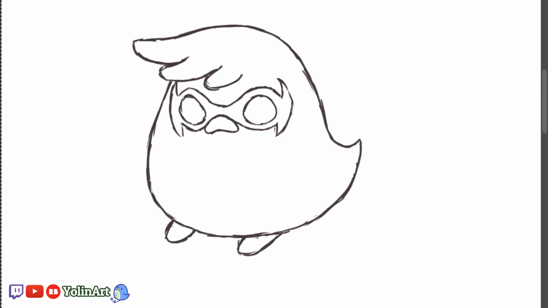I guess I can tell you how I decided on the position of the feet. Let me work on a different layer so I don't have to erase stuff. So here we have his head, obviously. And this is his body.